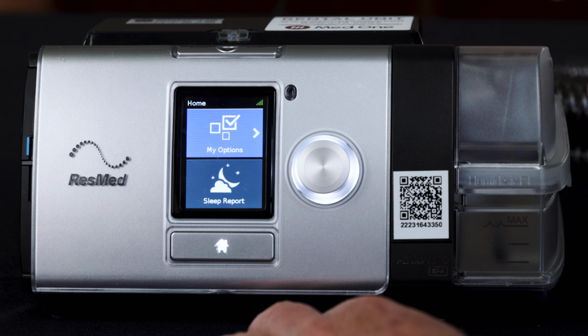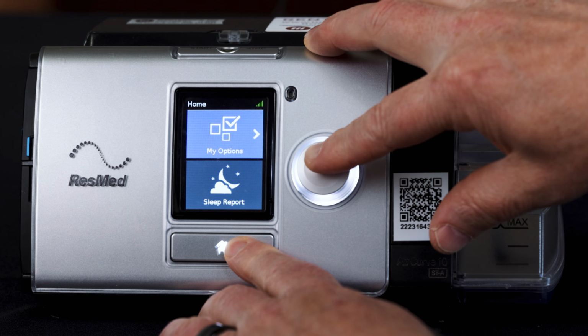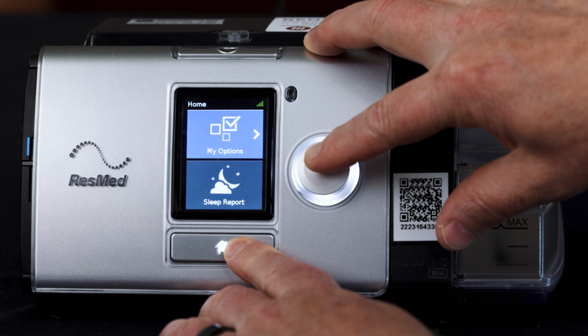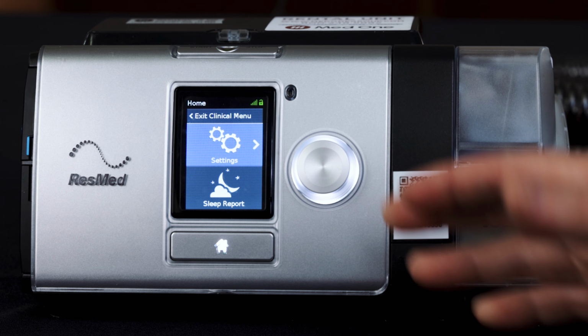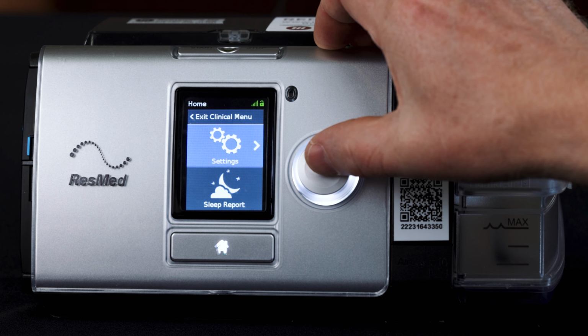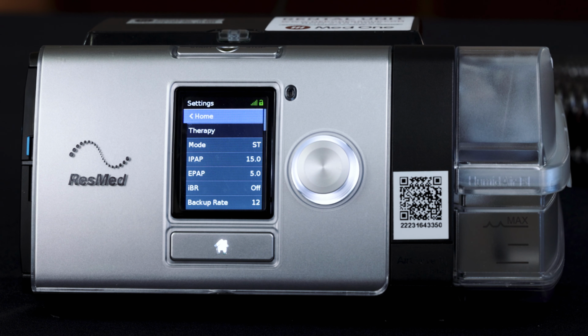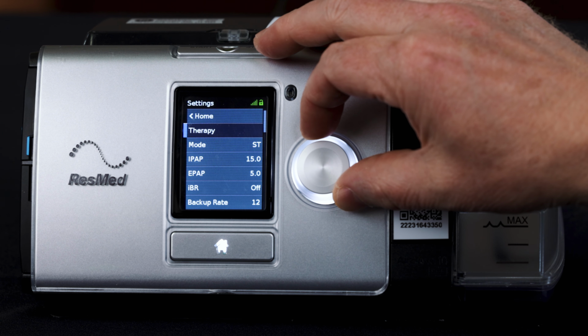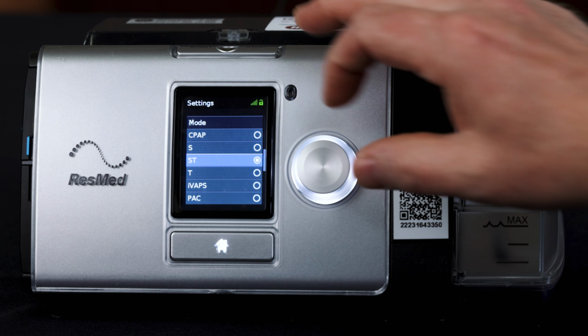Now I'm going to show you how to get into the clinical setup menu. You hold the home button and the confirmation knob up to 3 seconds. Now you're in the clinical menu. To get into the settings, you push the confirmation knob on settings. Now you have up to 6 different modes to choose from.